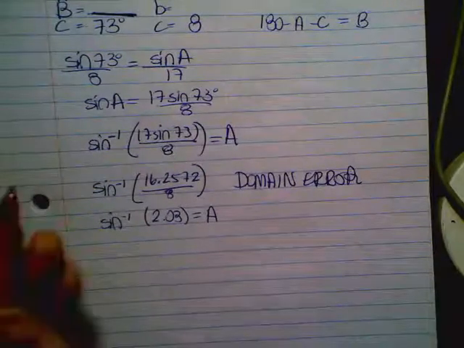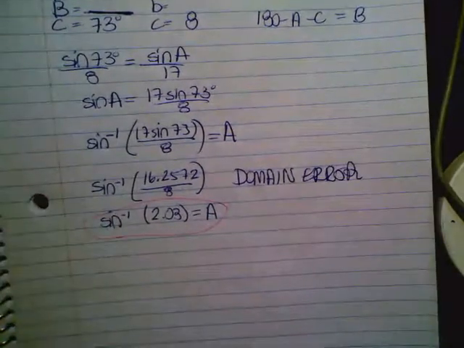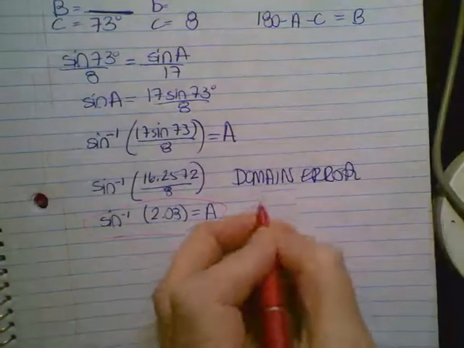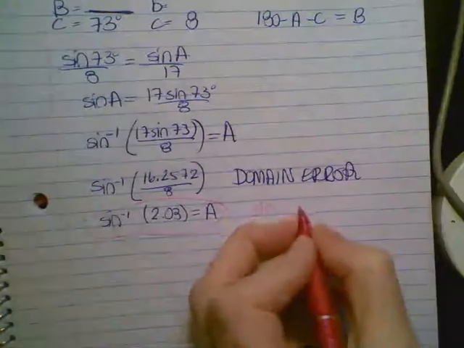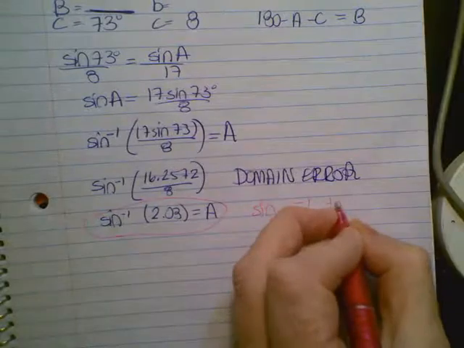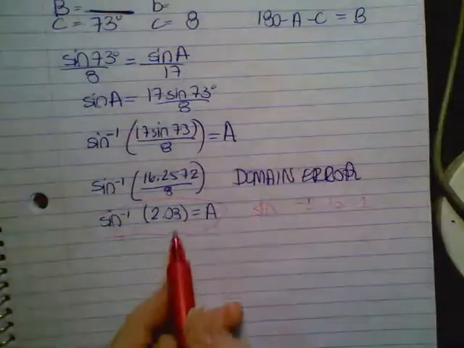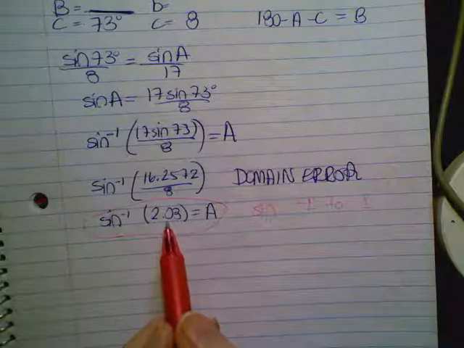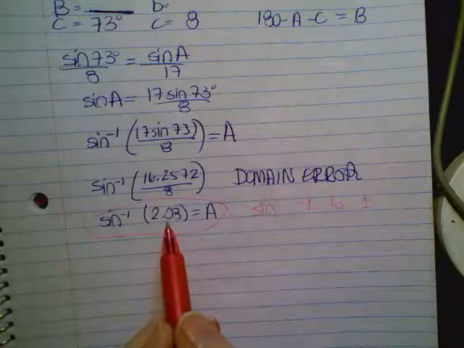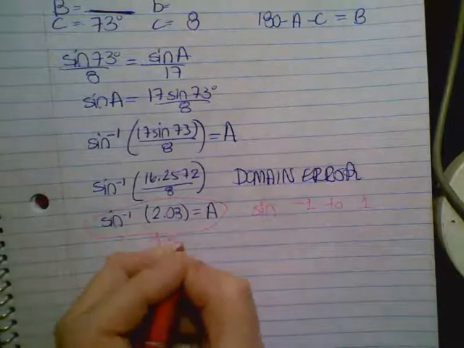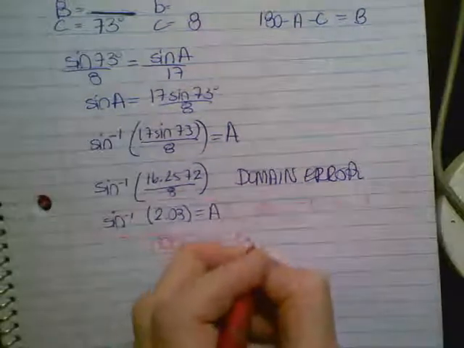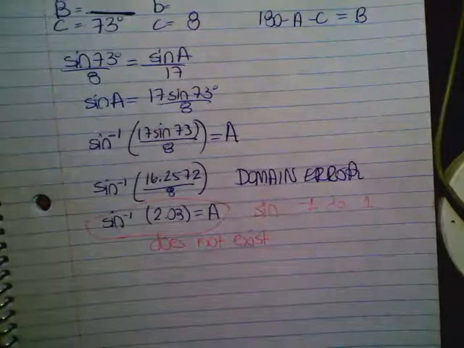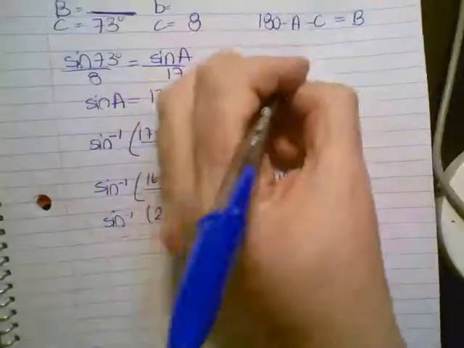And what it's telling you is that this doesn't exist. Remember that sine goes from -1 to +1. And what you're asking it for is, tell me which angle I find a sine value of 2.03. Well, it doesn't exist. Okay, so the answer to this problem is there is no solution.